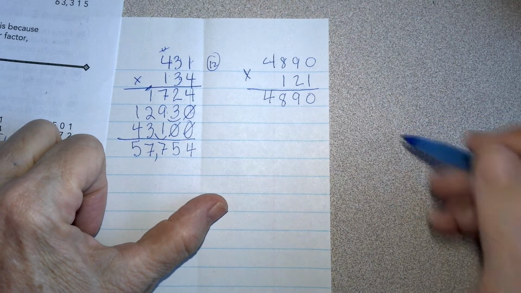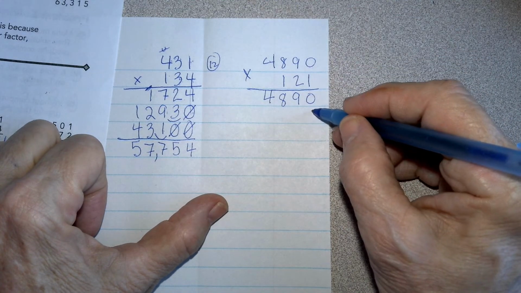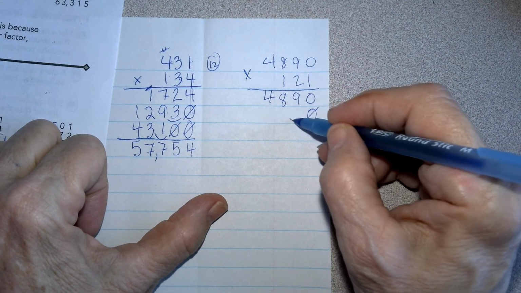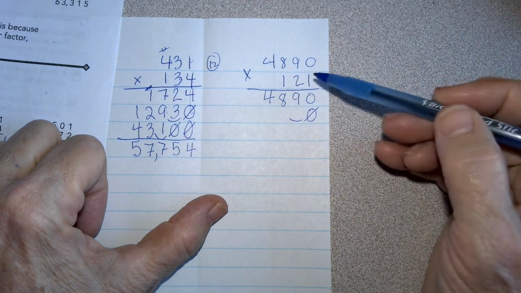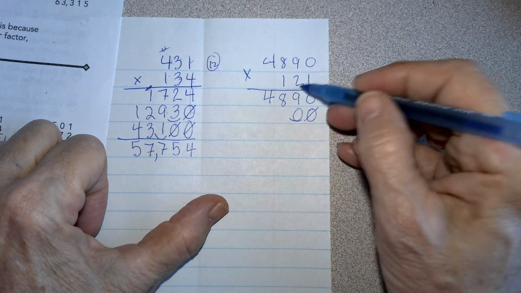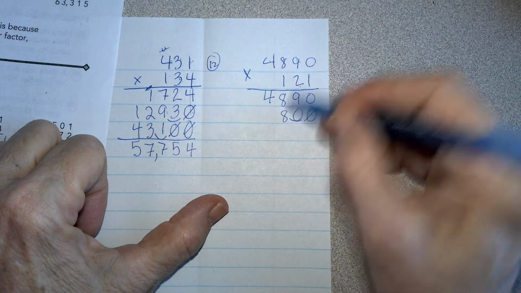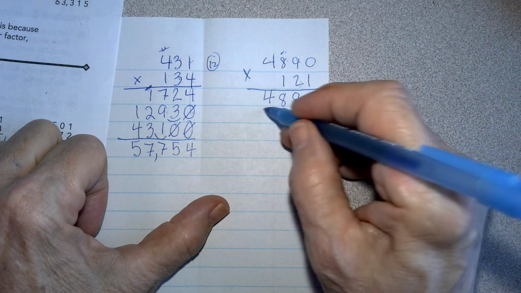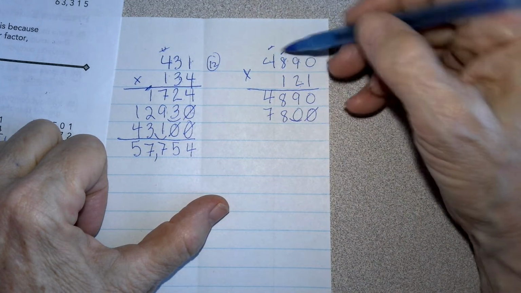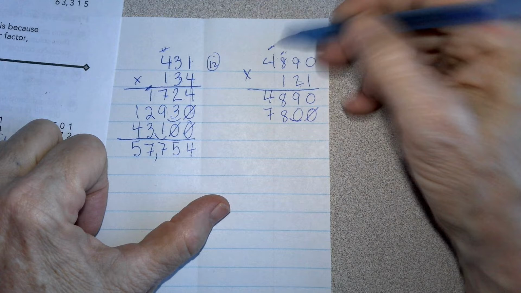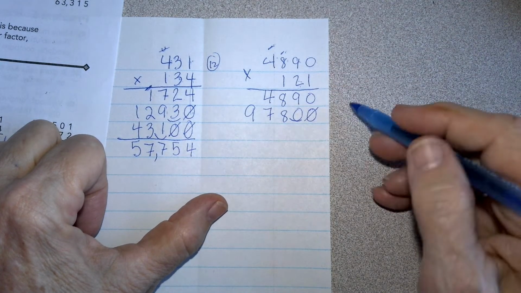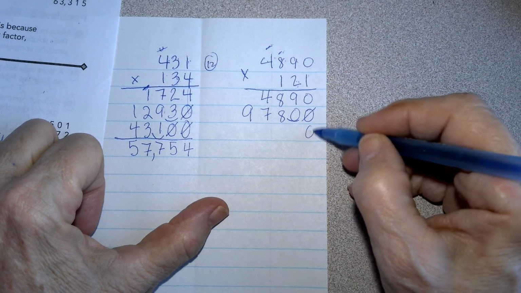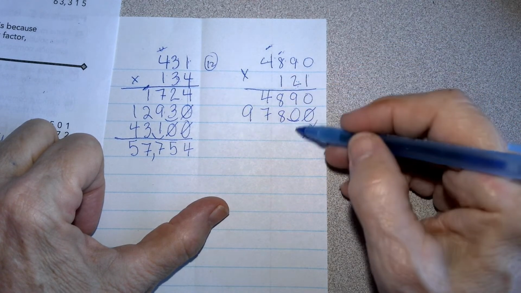Are we done with the ones? Yes. So what am I going to put under the ones? Placeholder. Then go to the next one. Ready? 2 times 0. 0. 2 times 9. 18. 2 times 8. 16. Plus one more. 17. Good job. 2 times 4. 8. Plus one more. 9. Good job, people. Then I'm done with the ones. Now I'm done with the tens. What I'm going to put under here?